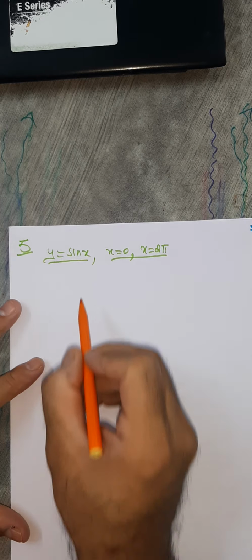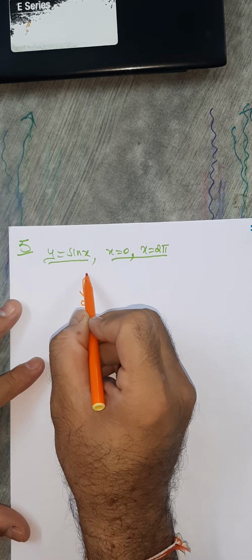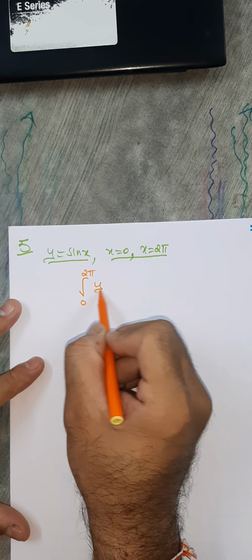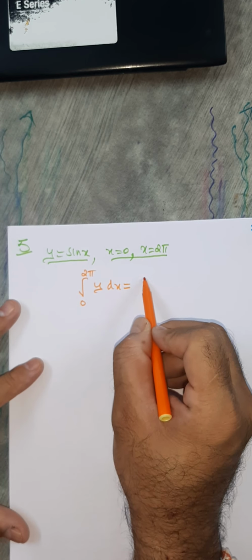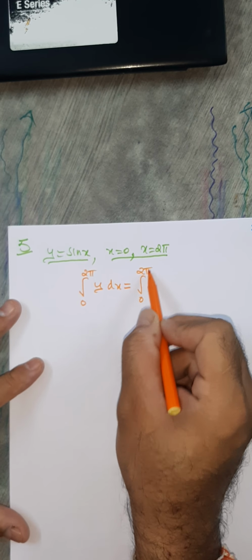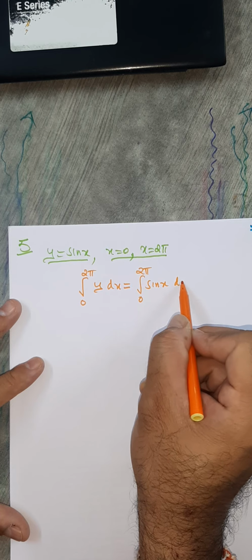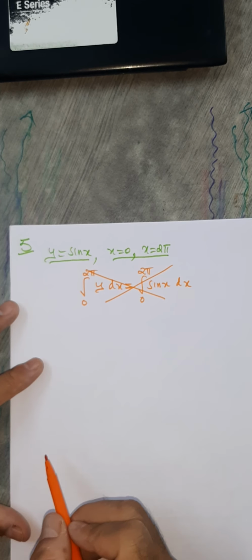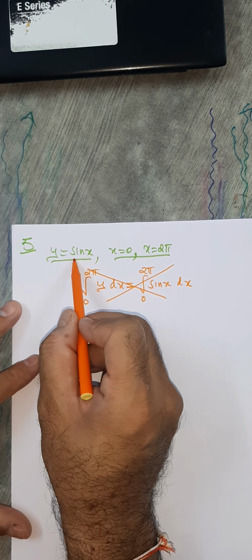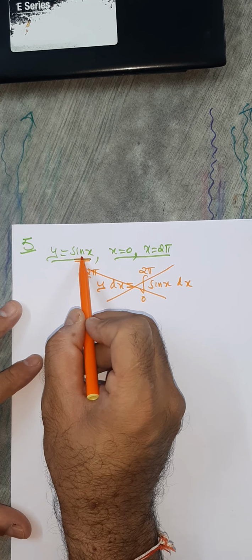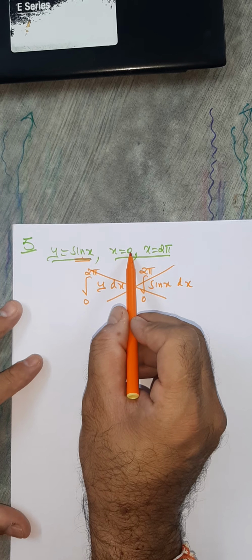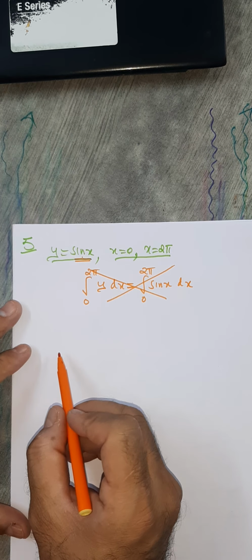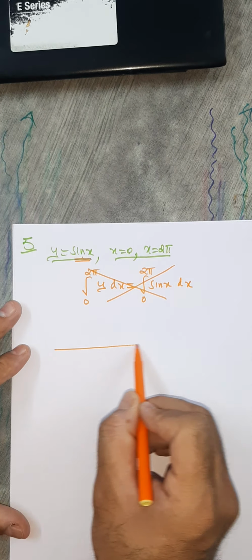But here if I do like the first question, 0 to 2 pi y dx, and if I write 0 to 2 pi sin x dx, this would be wrong, remember. This is not the right way of doing this question. Why? If you remember the theory, here the graph of the sine function crosses the x-axis between 0 and 2 pi. You know the graph very well.